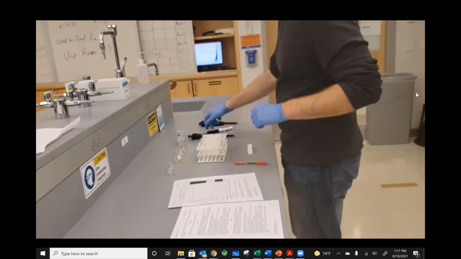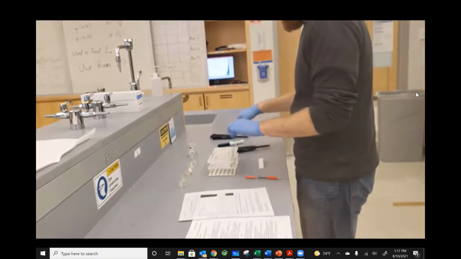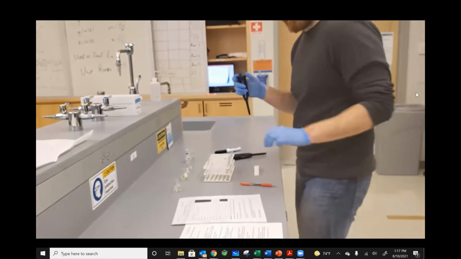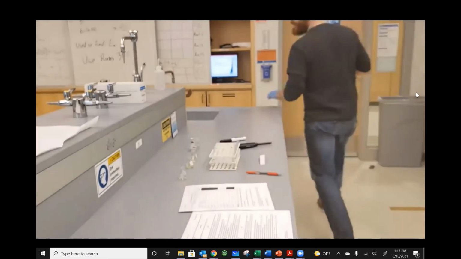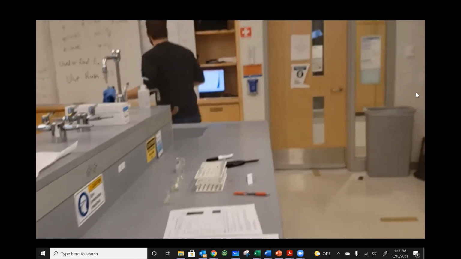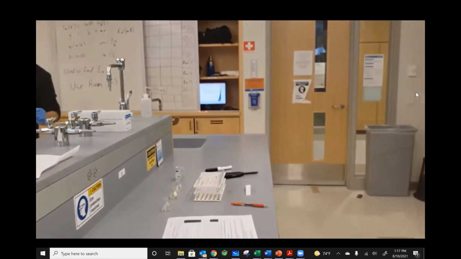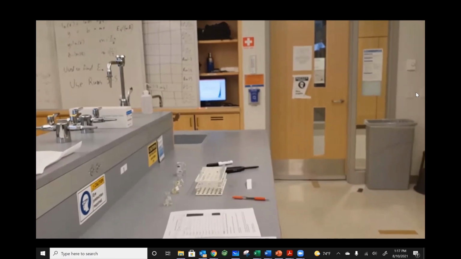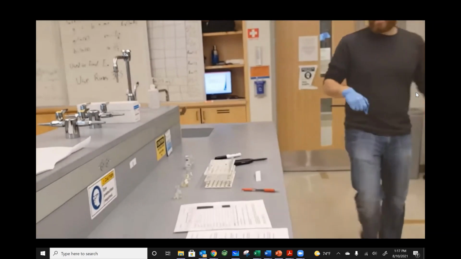All right. Moving on to run 2. This is my hydroiodic acid. This is my persulfate. Yes, it is persulfate. Excellent. All righty.